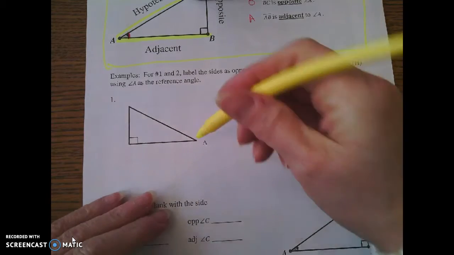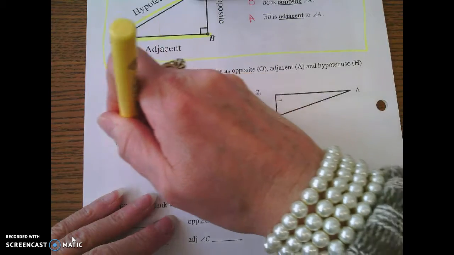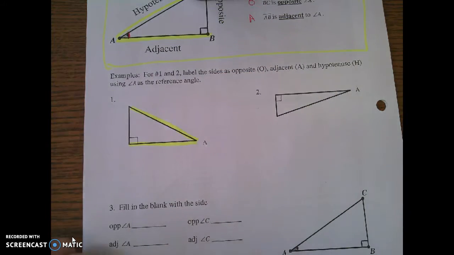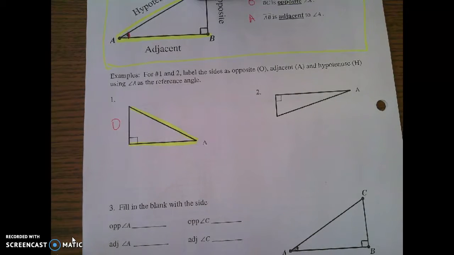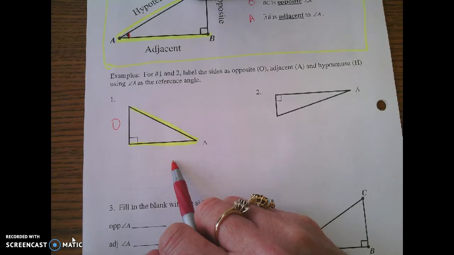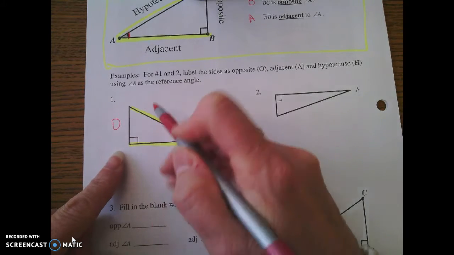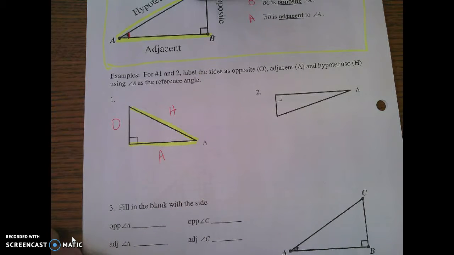Every time you might want to start off just by highlighting the two sides of your angle. The one that is not highlighted is always going to be the opposite. Then you just have to figure out which one's your hypotenuse, and again, it's always across from the right angle. And then by default, adjacent is your other side. Every time it's the same.